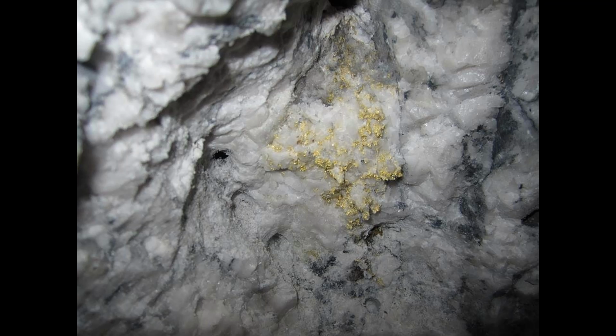Now, this is a shot of the vein. It's not the spot where I was using my metal detector underground, but it is actually the same quartz vein, just in a different part of the mine. And you can see that sometimes there's just amazing amounts of gold right in the wall rock, right in the wall that the miners left off.